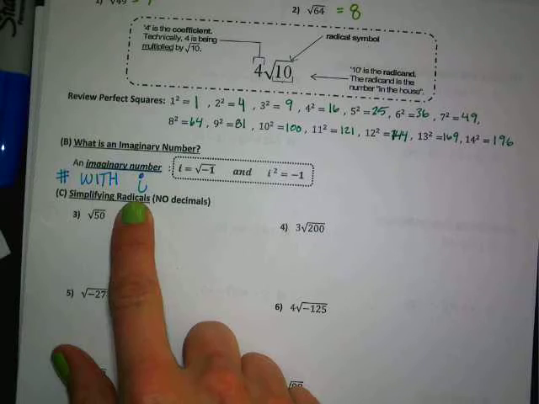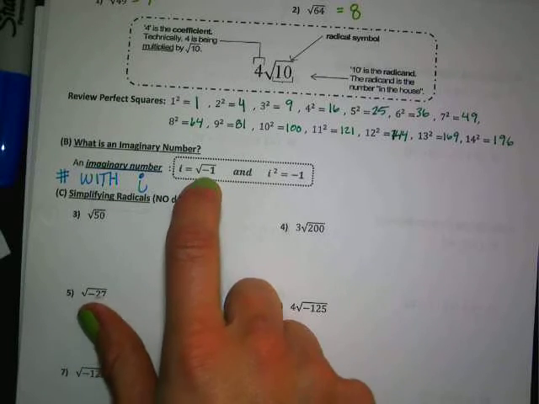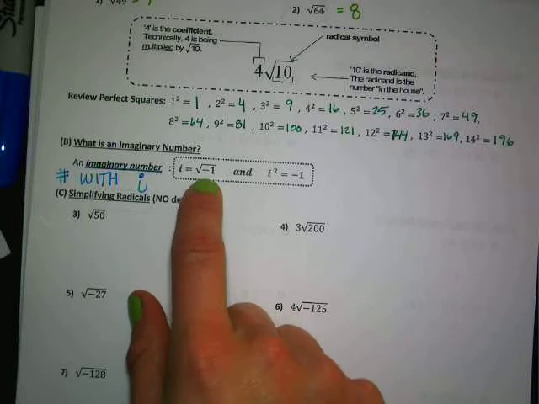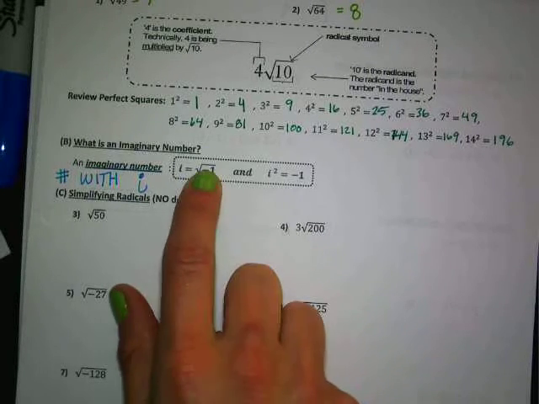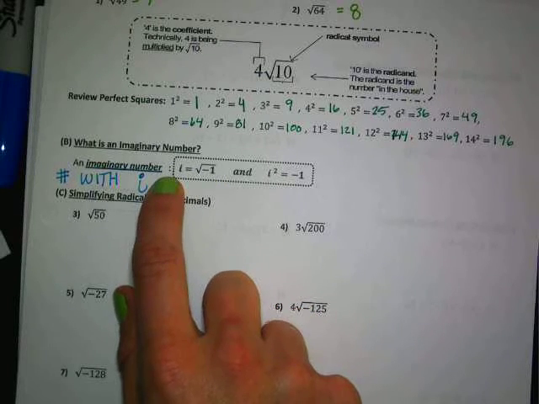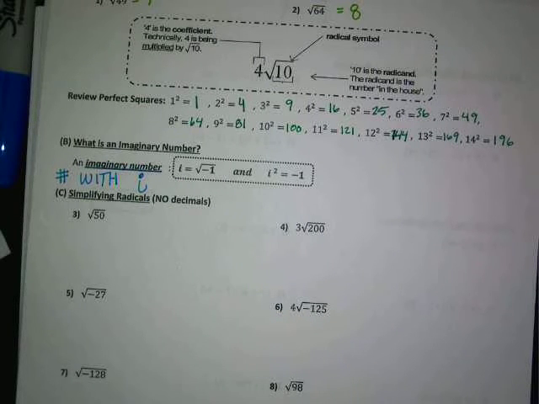And what we're going to talk about today is when there is a negative inside the square root. That means I. So they're the same thing. So negative inside the square root means an I. And the reason why it's imaginary is because if you try in the calculator to type in the square root of negative whatever, it's not going to work. It's going to say non-real number because there is no such thing as a square root of a negative number.